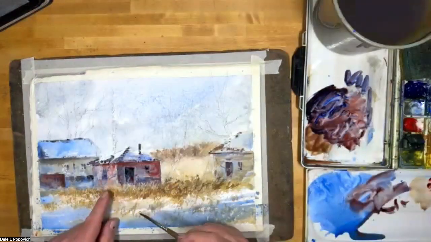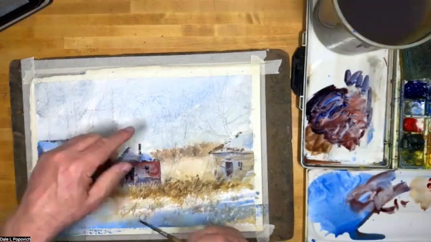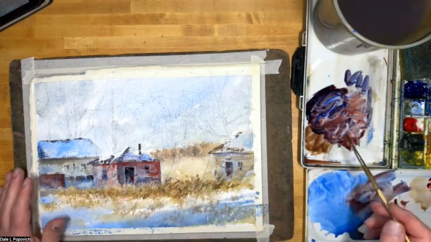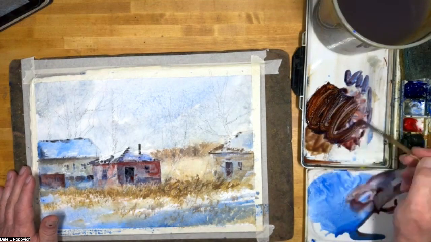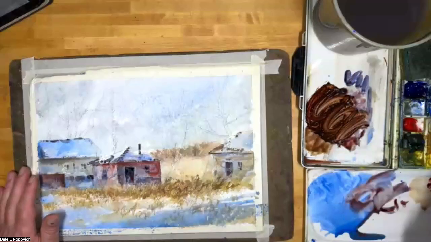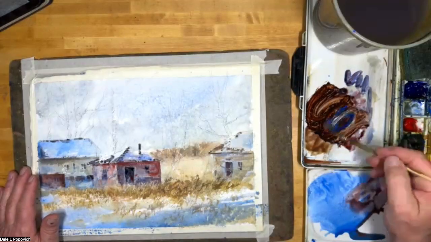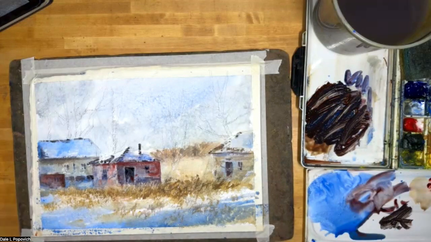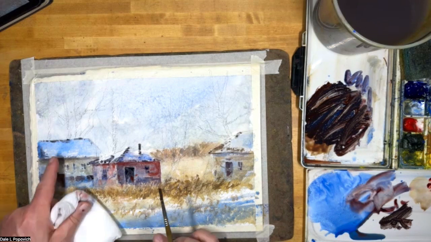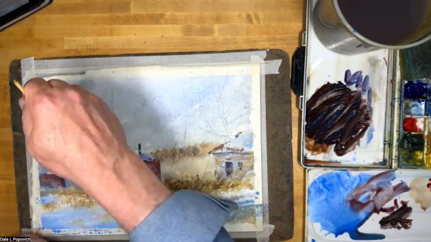Now, I'm going to start in the background with the trees and build it up slowly. So I'm going to take the burnt sienna and the mixture I have of the ultramarine blue here and a little bit of cobalt. So I have kind of a grayish brown. And I'm going to start in the back of this building and move across.